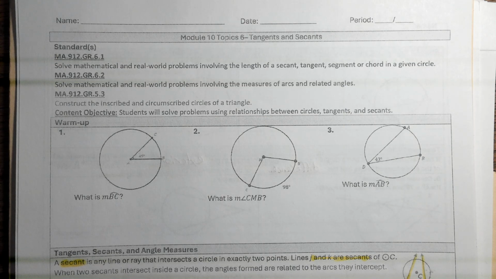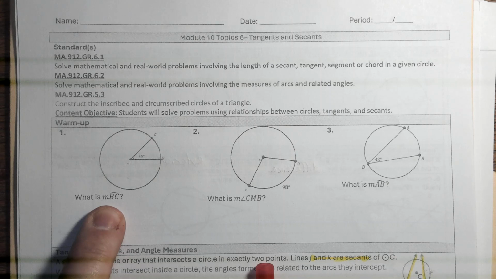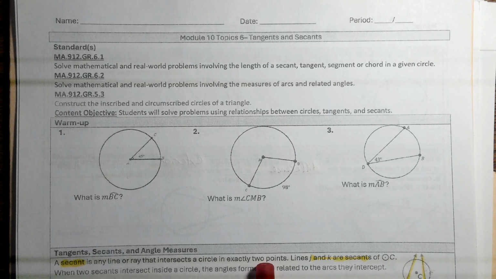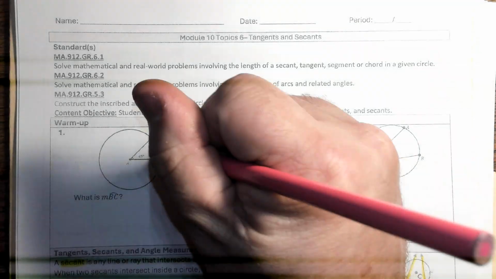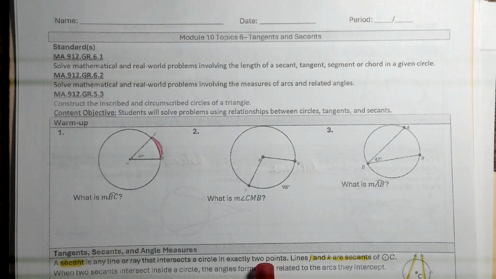All right, so we're on page 5 of the Module 10 Part 2 packet. So, warm up. What's the measure of arc BC? All right, so arc BC is right here. Whoop, way outside the line. Sorry, this new camera situation.